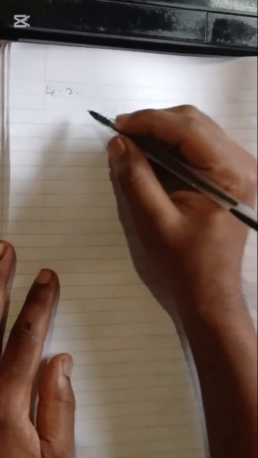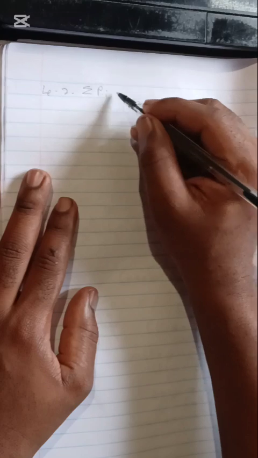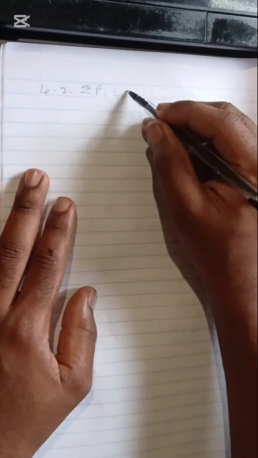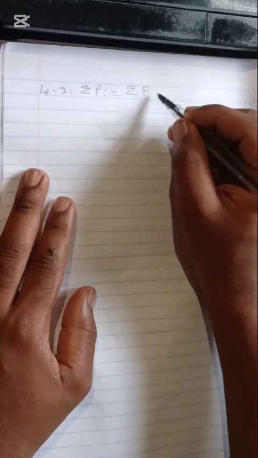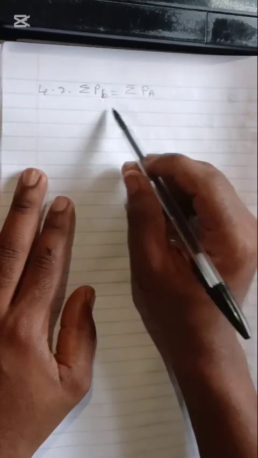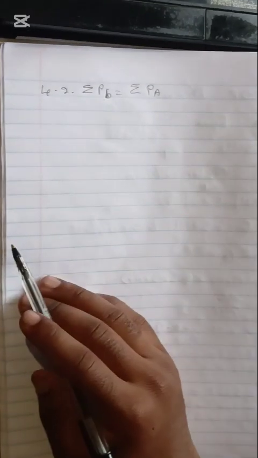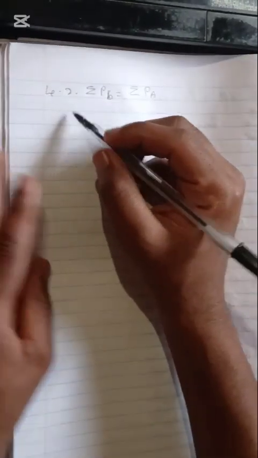It is 4.2. It says calculate the magnitude of the velocity with which the bullet strikes the trolley. So we can write our formula down. Initial momentum is equal to the sum of momentum after, or the sum of momentum before is equal to the sum of momentum after. So what do we have?